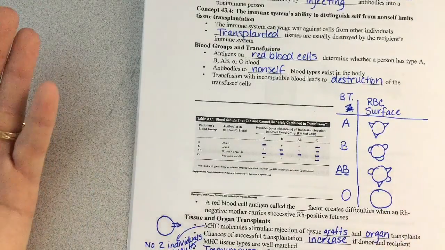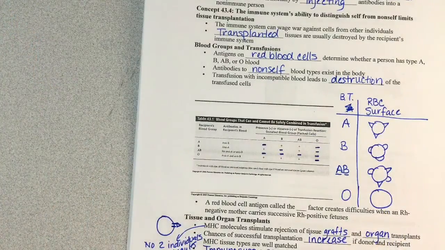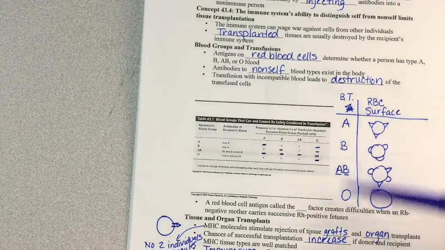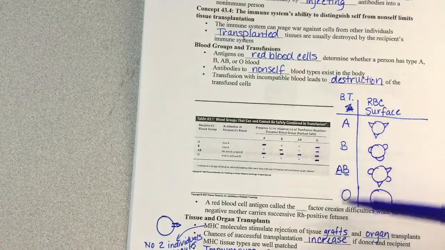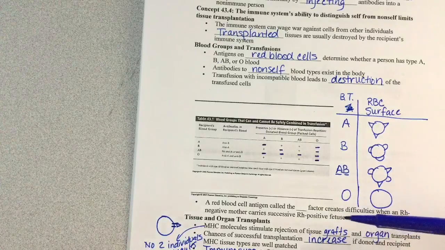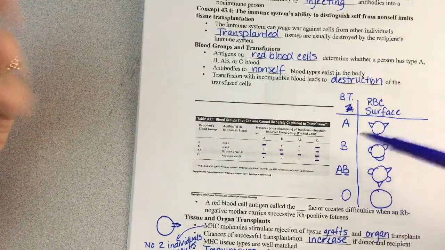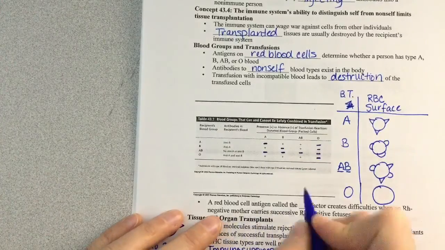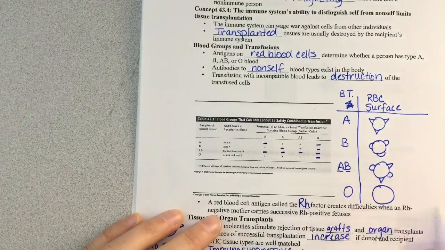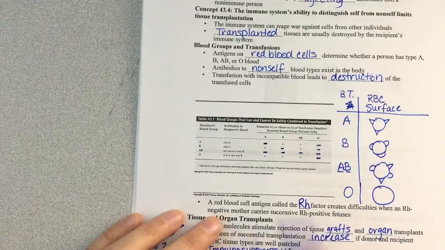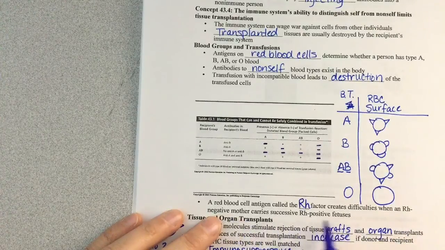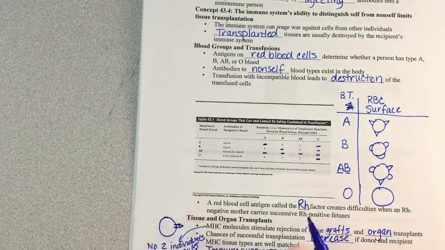Now, what's one other thing that you know about blood type? What do you always hear with not only A, B, and O, but you also hear what? Positive and negative, right? That is called a red blood cell antigen called the Rh factor, which creates difficulties when an Rh negative mother carries successive Rh positive fetuses. I'm going to talk about that in just a second. Before that, I want to talk about the Rh factor.